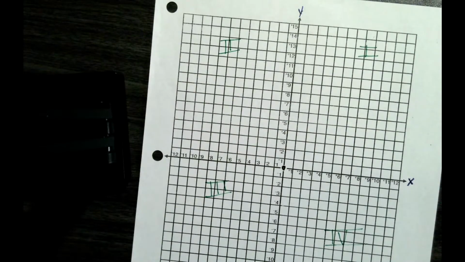And then in order to find a point, we always start at the origin. Your x tells you to go left or right. If it's positive, you move to the right. If it's negative, you move to the left. Your y coordinate tells you to go up or down. If it's positive, go up. If it's negative, go down.